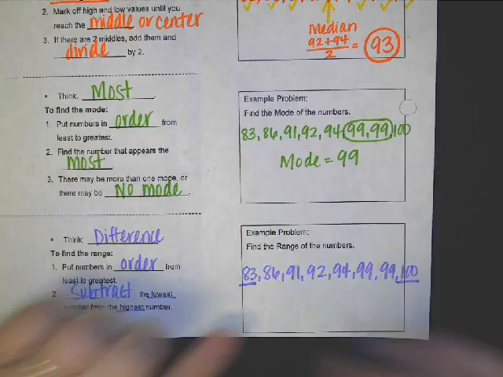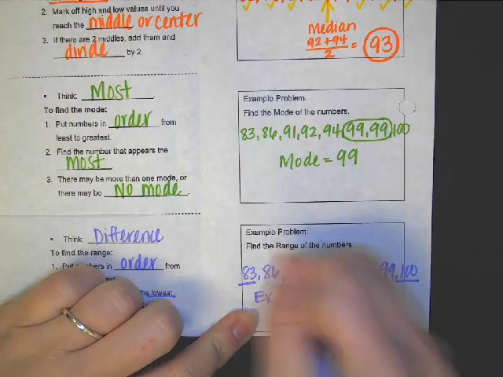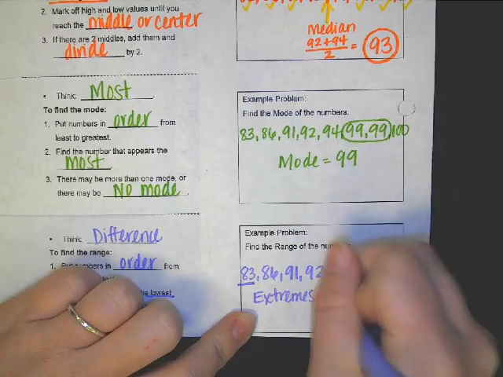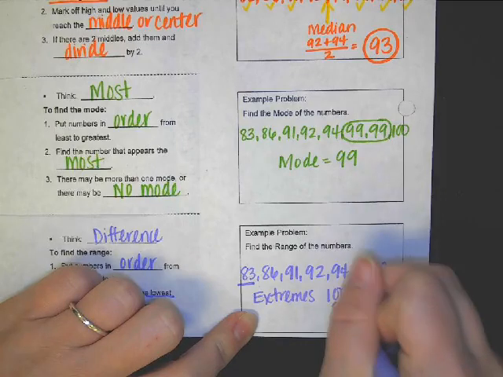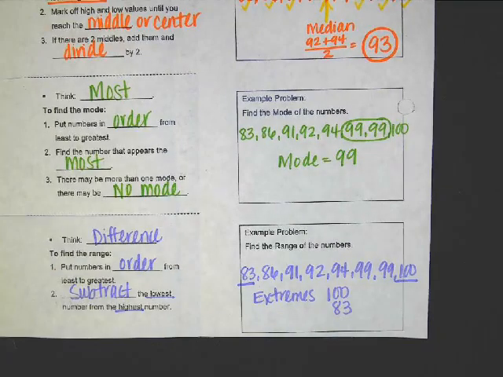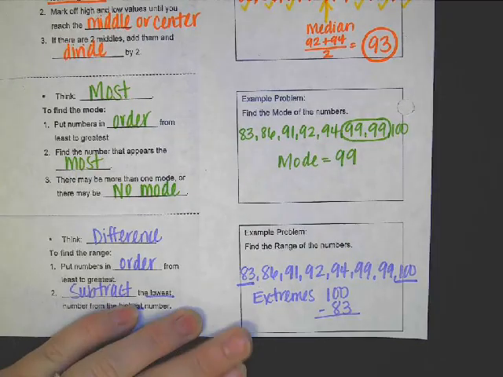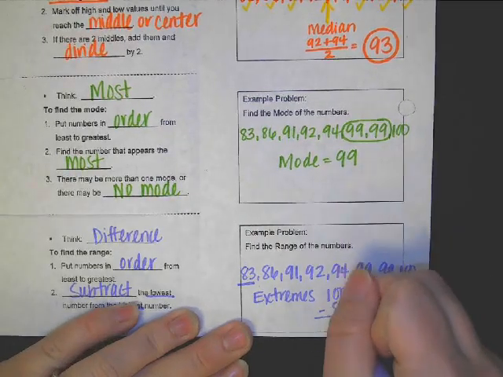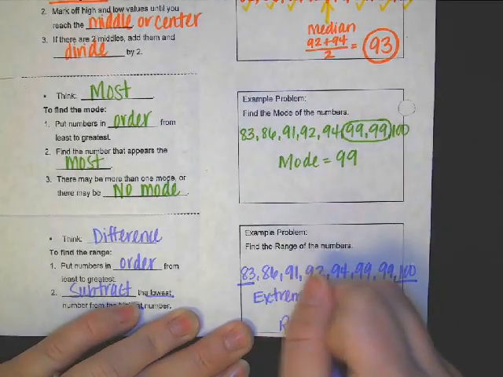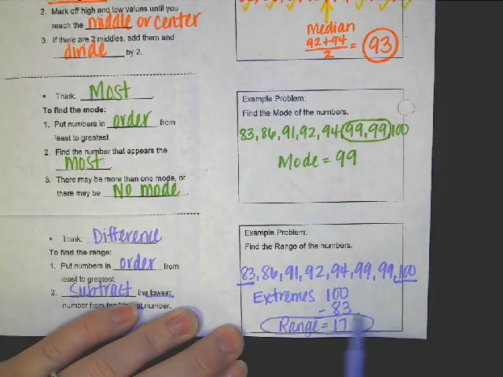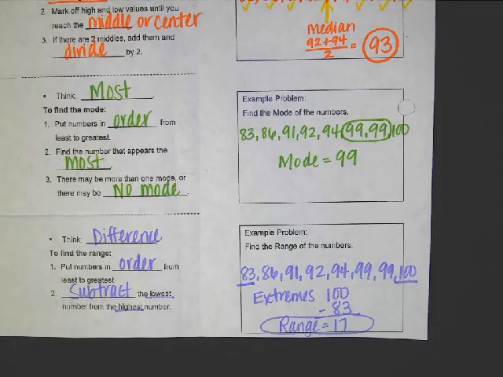Those are also known as my extremes. My extremes are 100 and 83. We're finding the difference, so let's subtract. When I do 100 minus 83, I find that my range equals 17. Let's try one of these examples together.